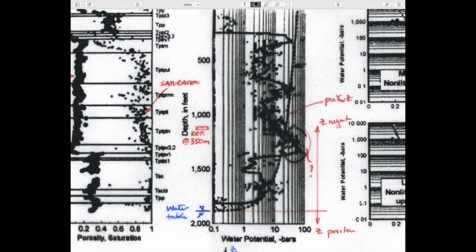And this dashed curve is the hydrostat. It's just the unit weight of water multiplied by the height above the water table, 0 at the water table, plus 600 meters above it. And this is 1 atmosphere, 10 atmospheres, 100 atmospheres, 100 times atmospheric pressure. This is the curve that says the theory.